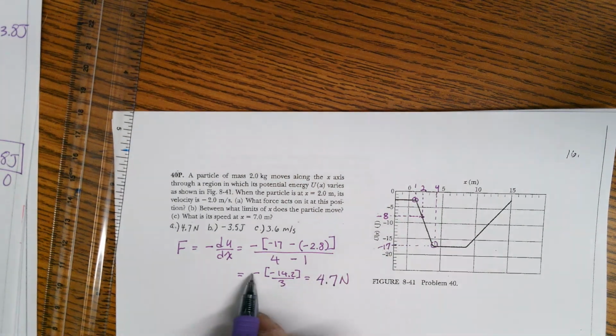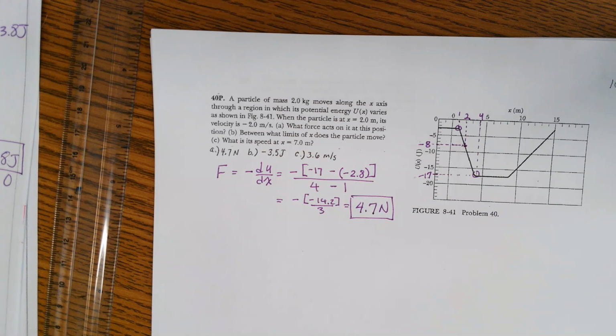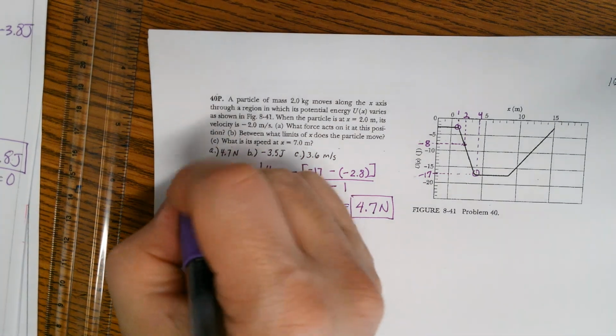It comes out positive because it's negative of negative. Is that okay? All right. So that's part A.